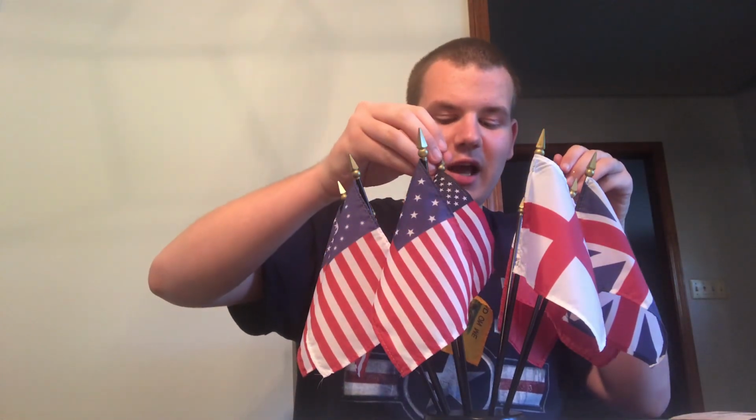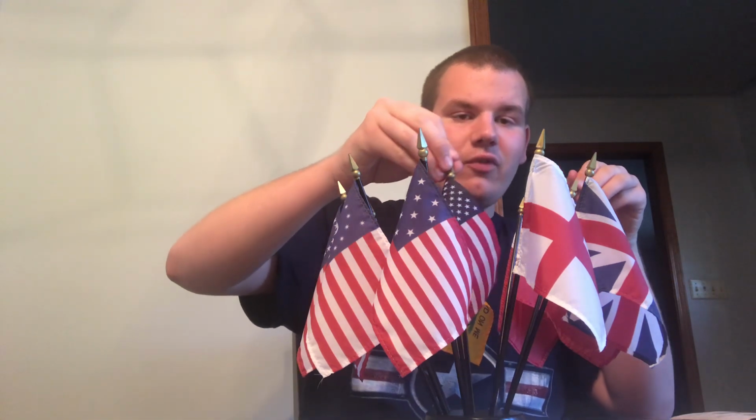And that is the entire evolution of the American flag as of now. Maybe there will be 51 or 52 stars in this flag in the near future.